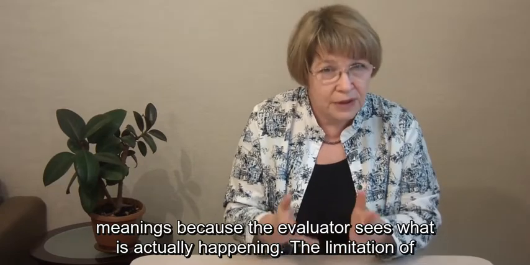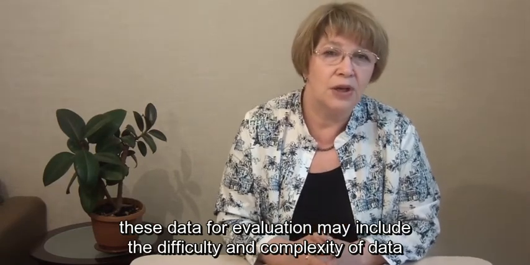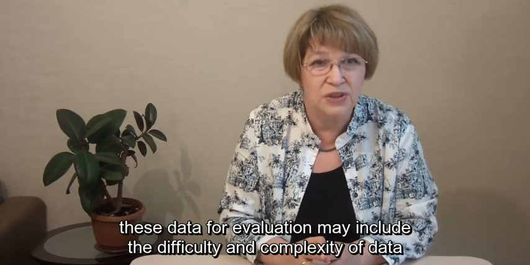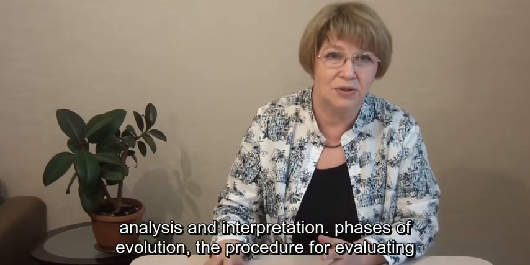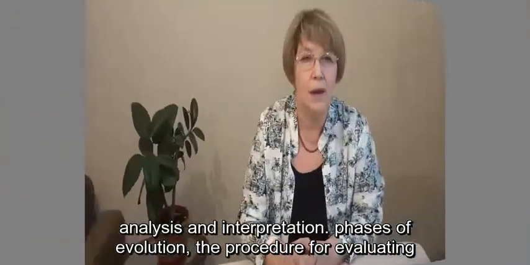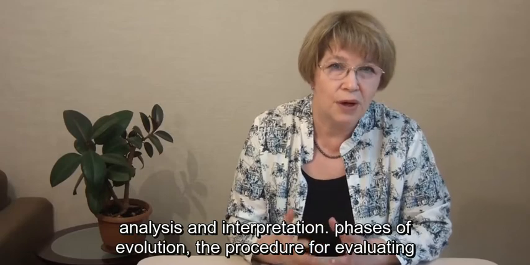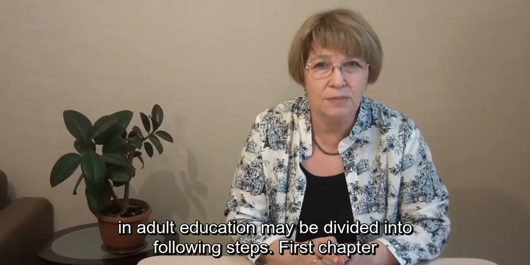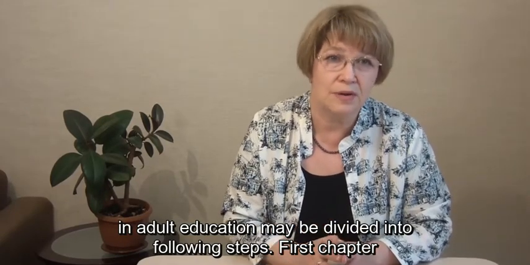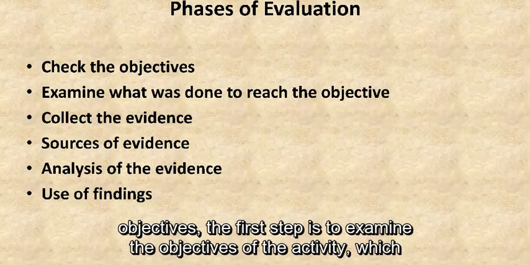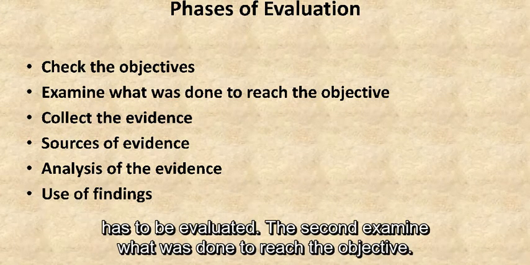The limitation of these data for evaluation may include the difficulty and complexity of data analysis and interpretation. Phases of evaluation. The procedure for evaluating in adult education may be divided into the following steps. First, check the objectives. The first step is to examine the objectives of the activity which is to be evaluated.